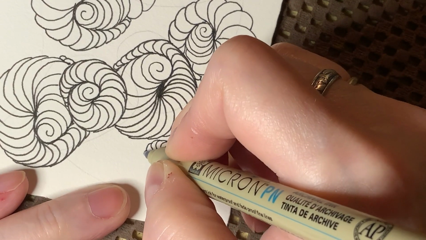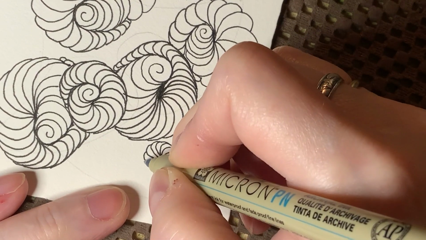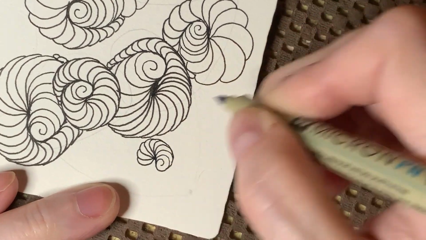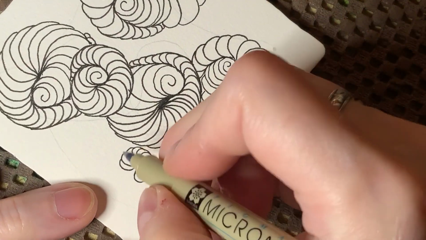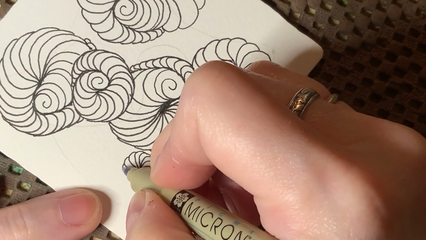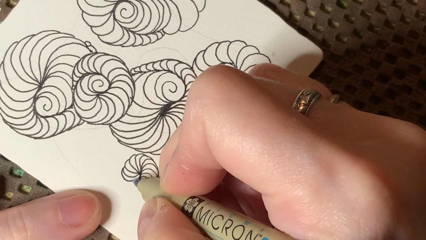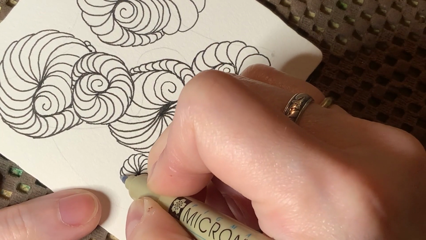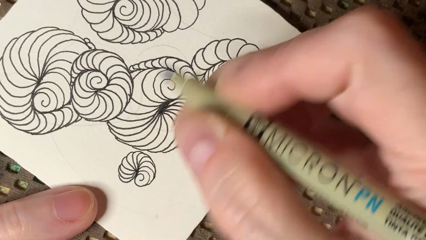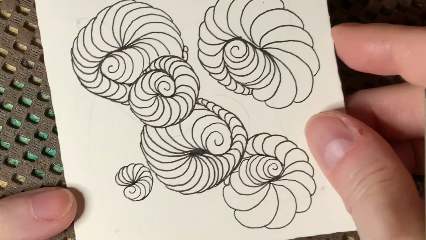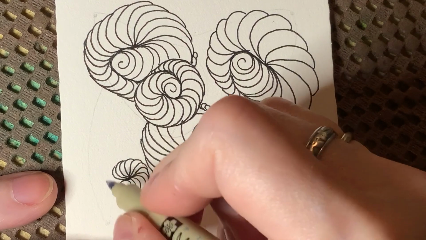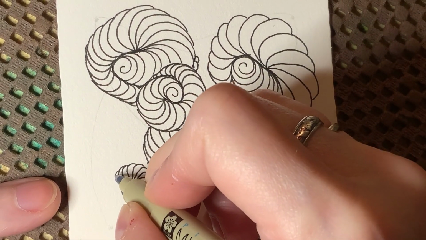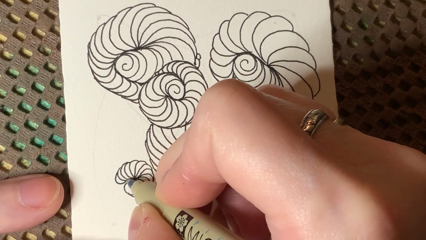This technique, if you haven't realized that already, of the echo lines is used over and over and over in tangling. So I went ahead, I wondered if this would be too confusing for some of the beginners, but I realized that it's not that it's difficult, it's that learning how to get the result that you want can be a learning curve.